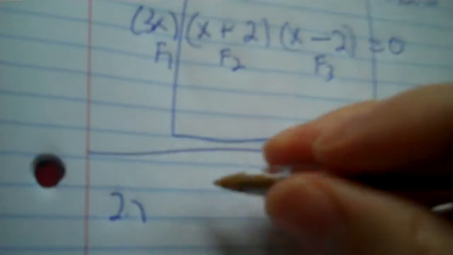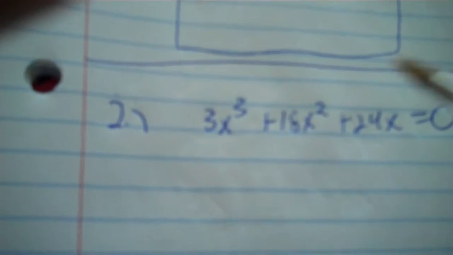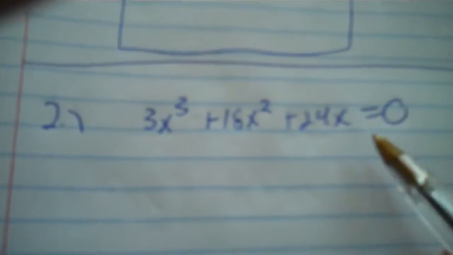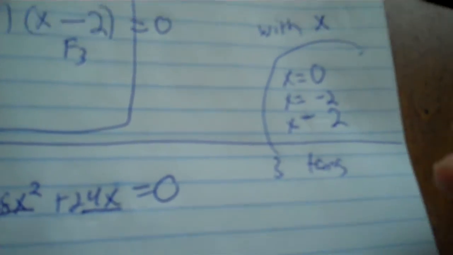Okay, problem number 2. We have 3x to the power of 3 plus 18x to the power of 2 plus 24x equals 0. This can be different from the top one. There are 3 solutions because of the x to the third with x to the second, comma, x, and we don't count the 0. So that's 3 terms, because we have the x to the third, which is what the answer is based off, the x to the second, and the x. So now instead of 2 terms, there's 3 terms. What do I do differently?